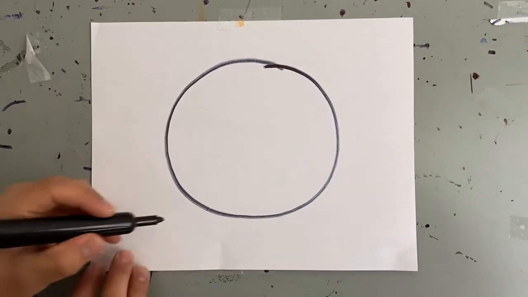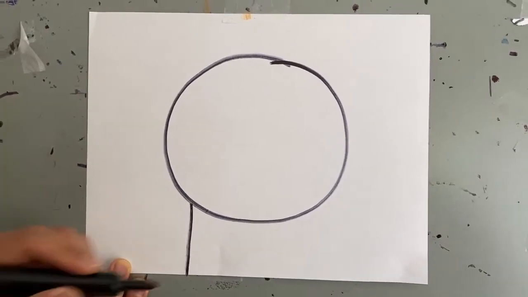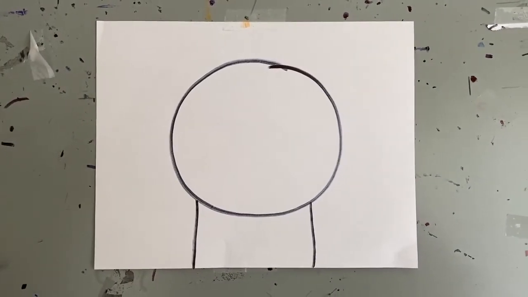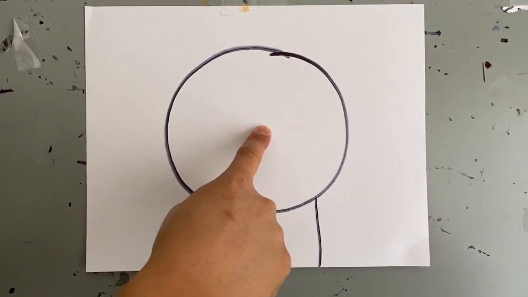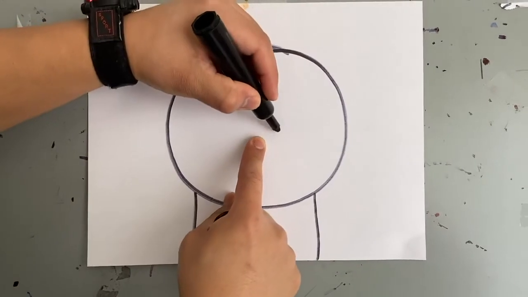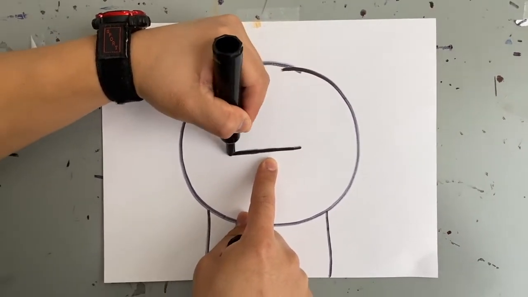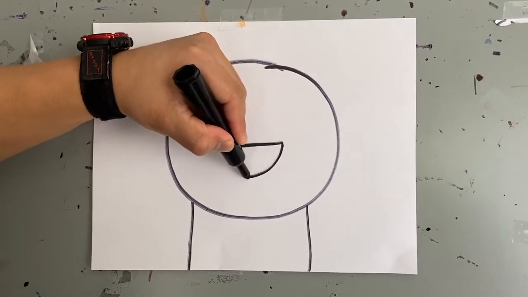And then what you want to do, start somewhere on the bottom of the circle, make a line that goes to the edge, and on the other side as well, another line goes to the edge. That's going to be the tiger's neck. And then for this next part, what you want to do is put your finger at the center of the circle. All right, you want to find the center of the circle, and you want to make a line. Okay? It's not too big, but it's not too small. Straight line. What on earth is that going to be? Then you want to make a curved line, almost like an upside down rainbow shape.